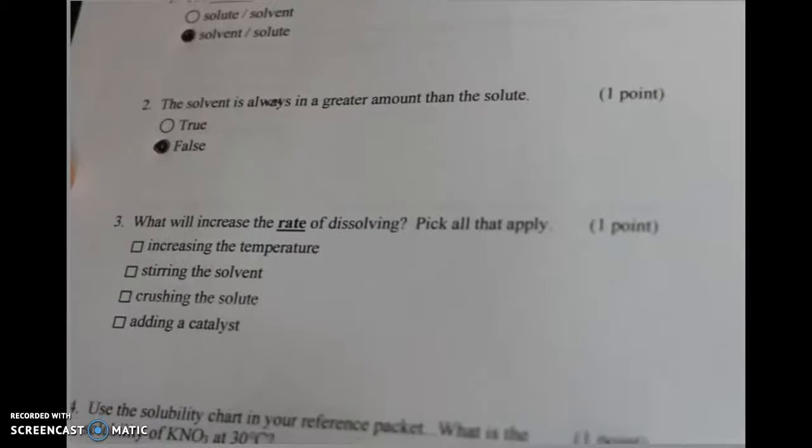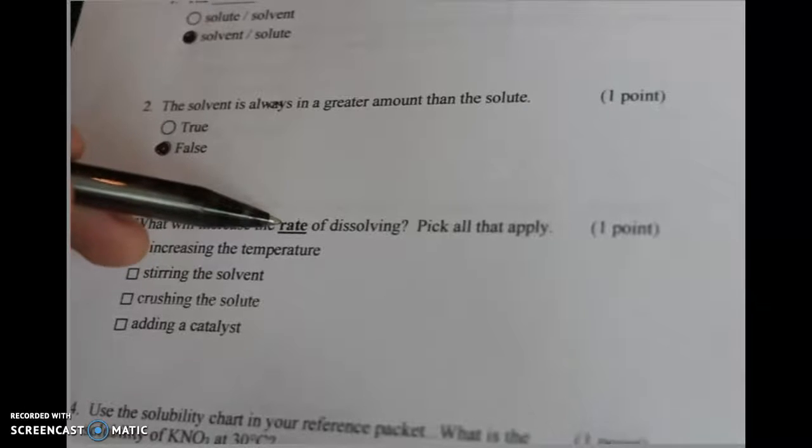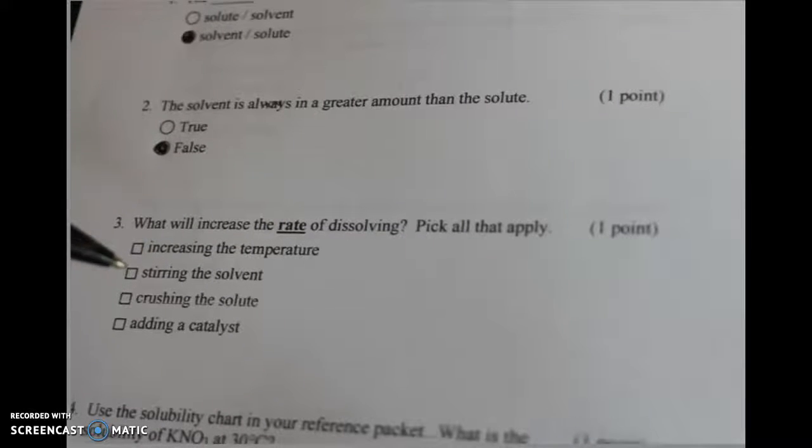What will increase the rate of dissolving? And now this is talking about how fast a solute is going to dissolve. It's not talking about necessarily getting more to dissolve, it's just getting it to dissolve quicker. And anything you do to increase the interactions between the solute and the solvent will do it.